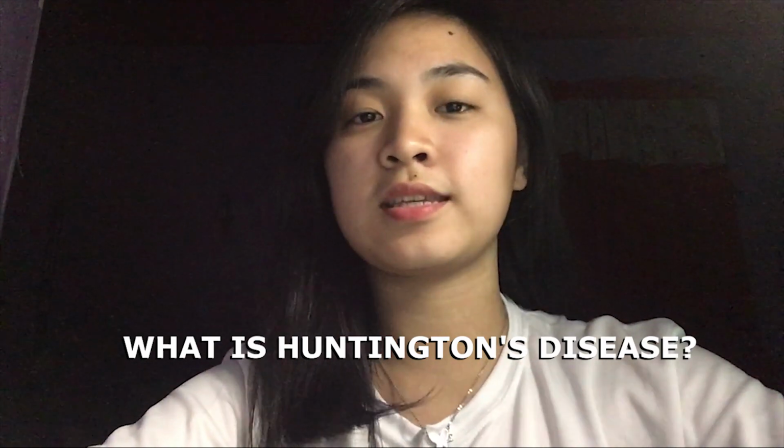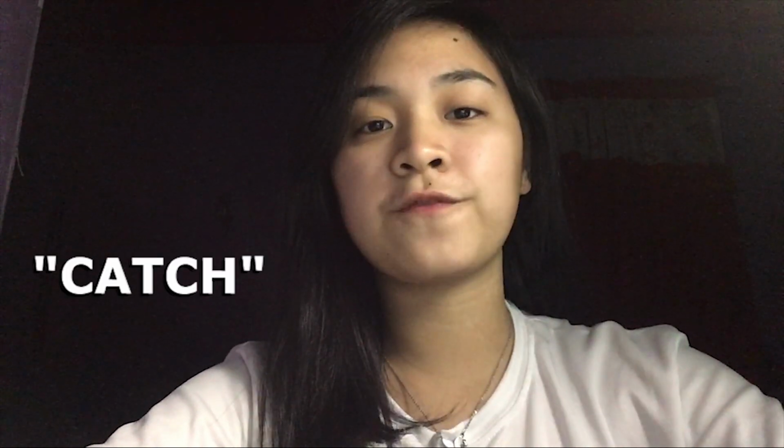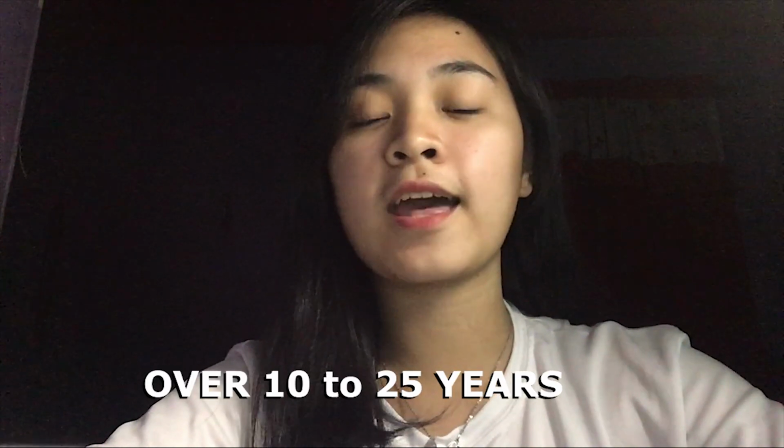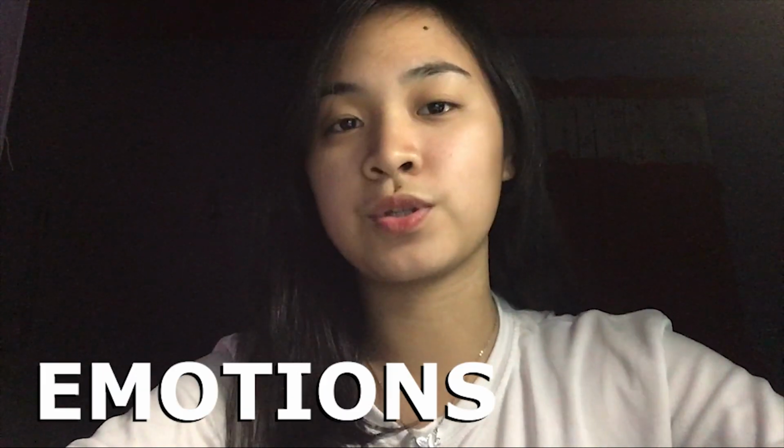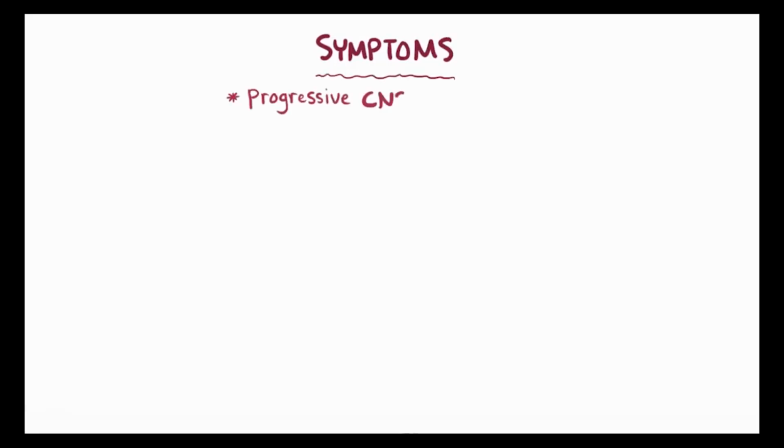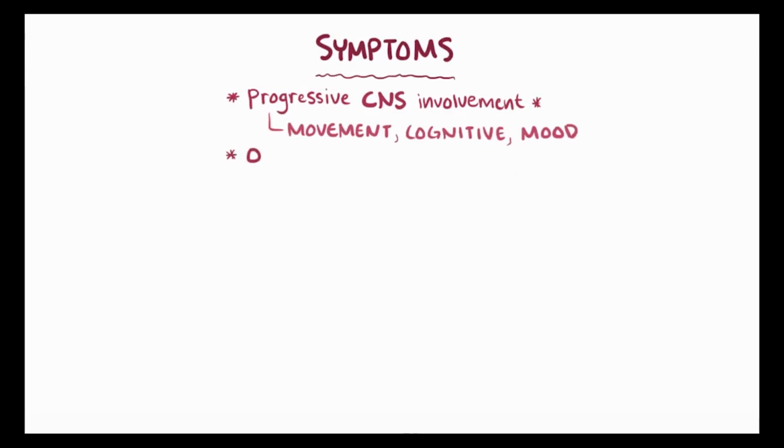What is Huntington's disease? It's a hereditary and progressive brain disorder. You cannot catch it from another person, although symptoms may first show up in midlife. Huntington's can strike anyone from childhood to advanced age, over 10 to 25 years. The disease gradually kills nerve cells in the brain. This affects the body, mind, and emotions. It involves progressive central nervous system disturbances, including movement, cognitive, and mood symptoms. The average age of onset is around 40 years old, although remember that the age of onset depends on the number of CAG repeats.